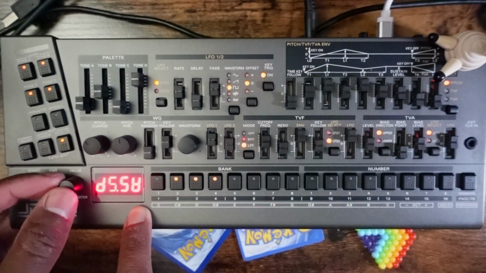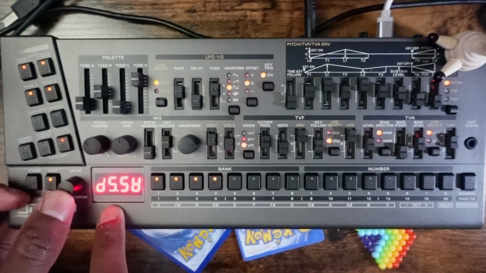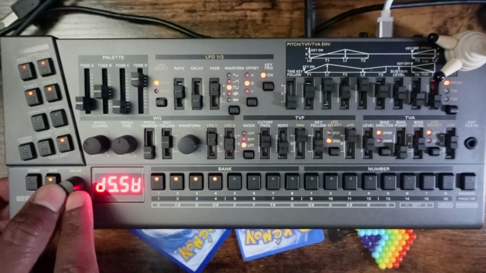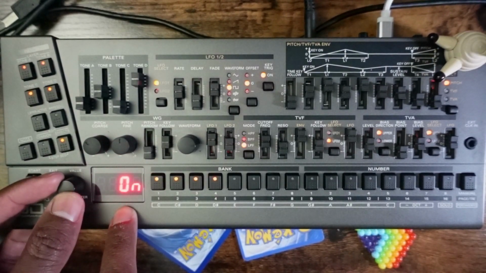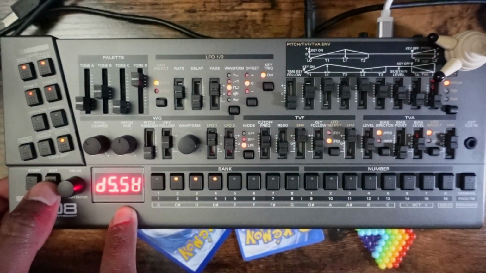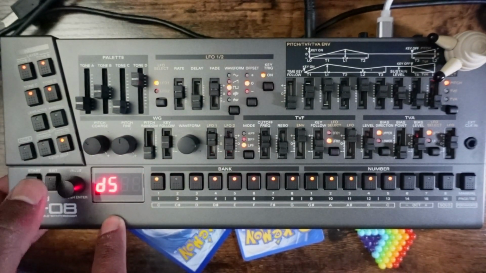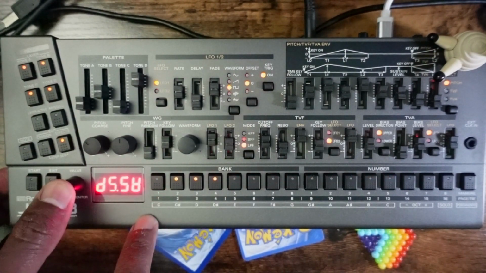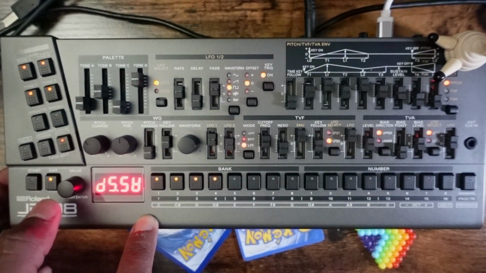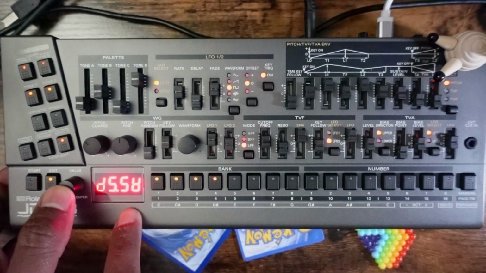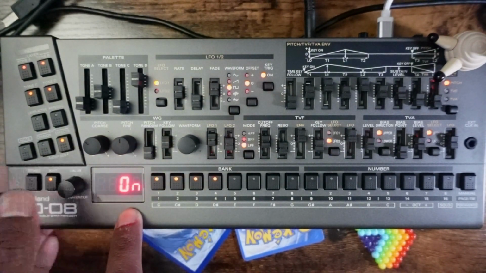Once we're here, we have to turn it on through the options. So what you have to do is hit effects, scroll over to DS, click the value button, click the value button again, and then switch it from off to on.